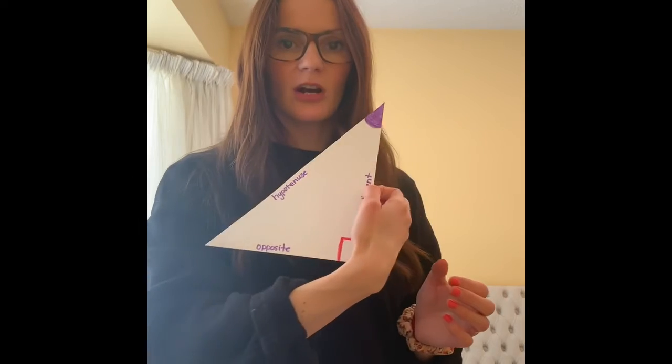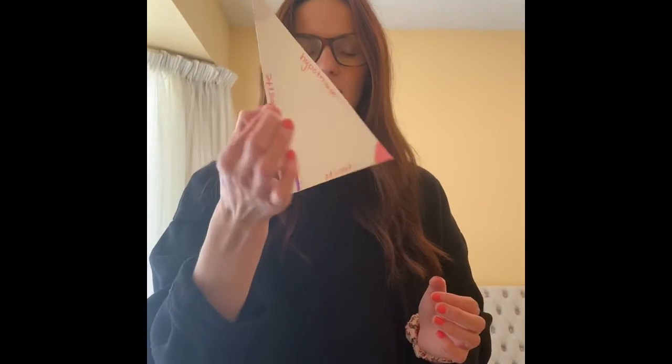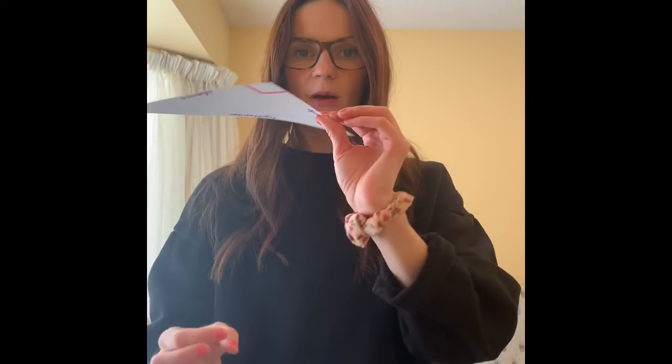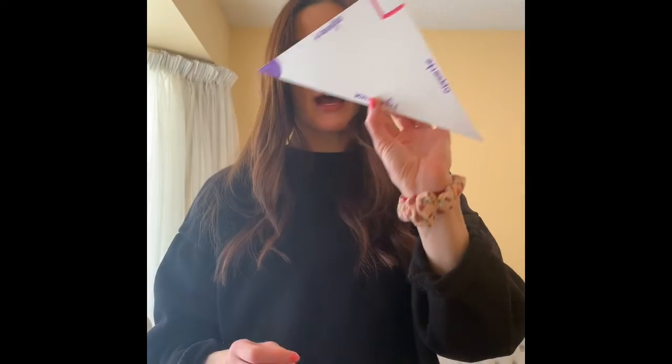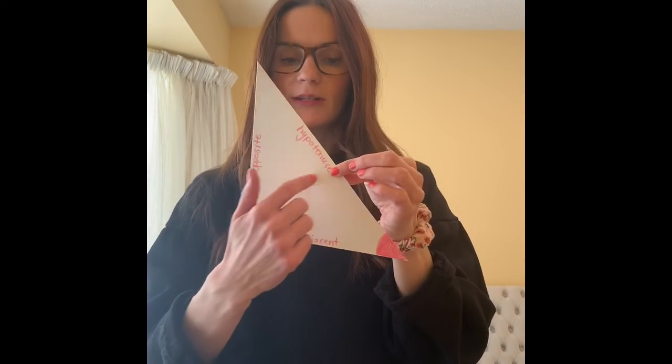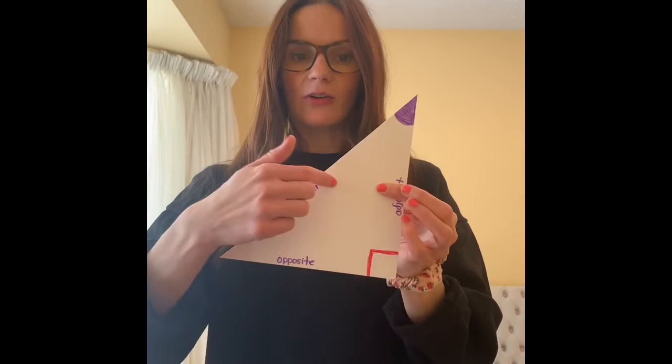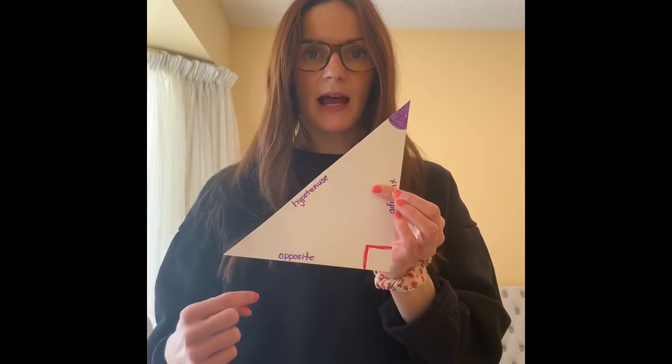So if you put your finger on and just switch it, you can see that the sides change depending on what angle you're looking at, adjacent and opposite sides. But if I put my fingers on the hypotenuse side, it actually doesn't change at all. It always stays the same. It's always across from that right angle, because it's the biggest angle in the triangle, which is across from the biggest side of the triangle.